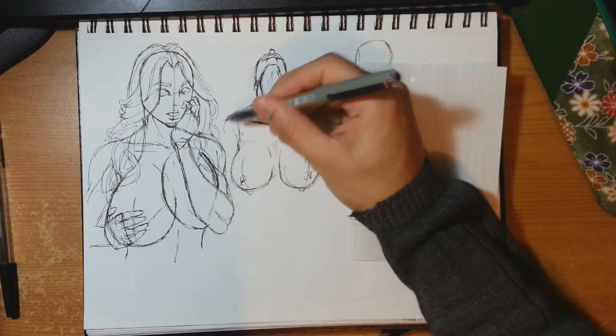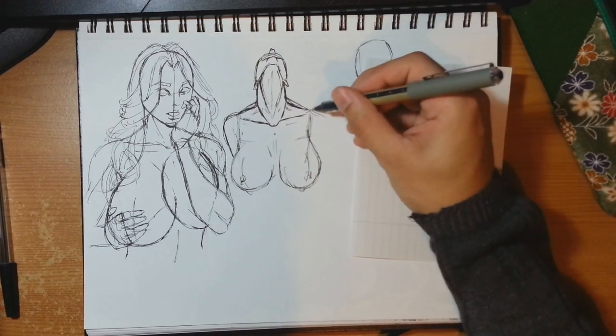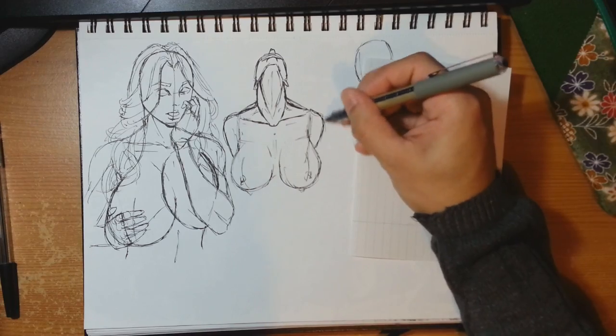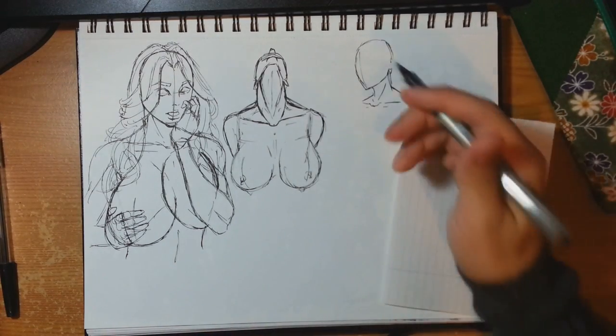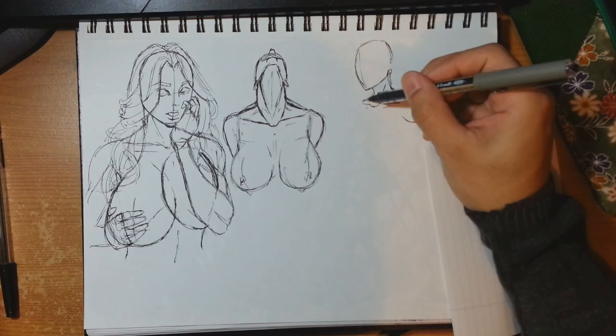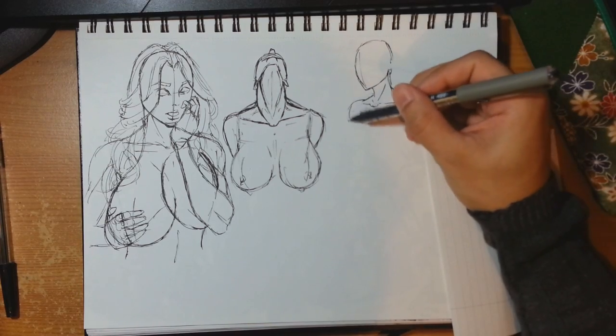Let's give this character some arms tucked in like so. Really wide, really weird proportions on this Kiara, but we don't care. So yeah, what am I talking about over here? All over the place with the drawing as ever.